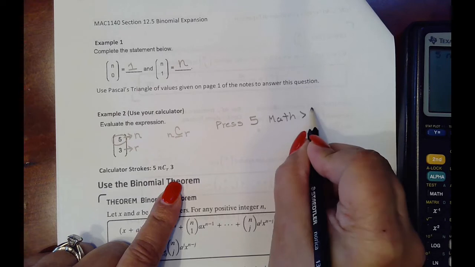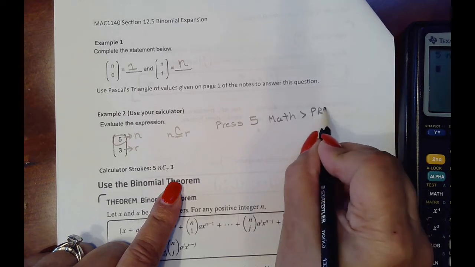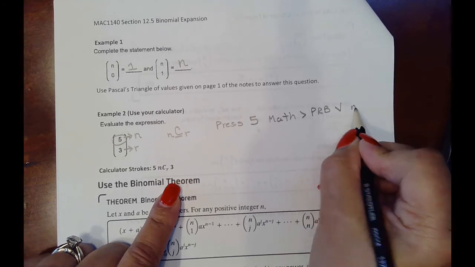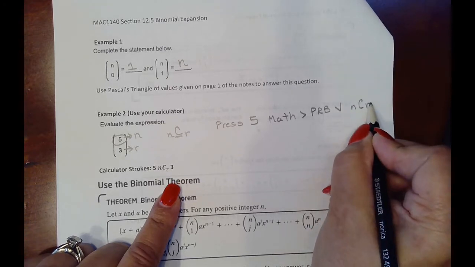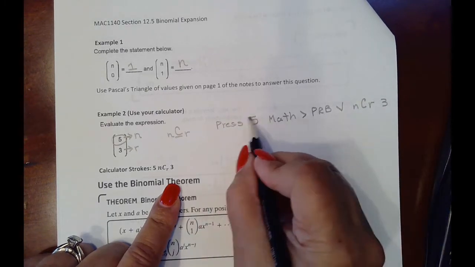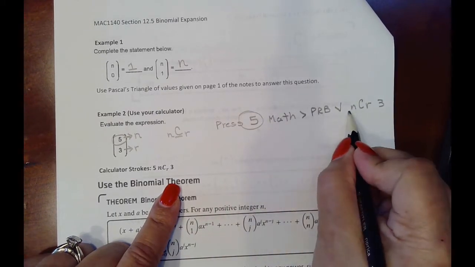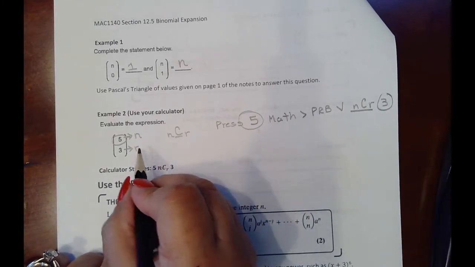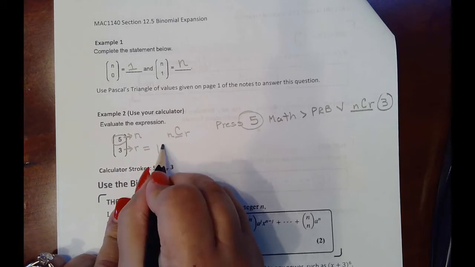We went over to probability. And then we went down to the nCr key. Then we pressed in the 5, then you're going to go grab this, then press in the 3. So this would be equal to 10.